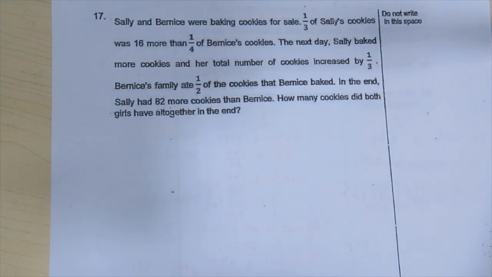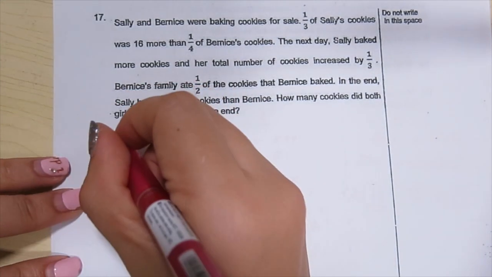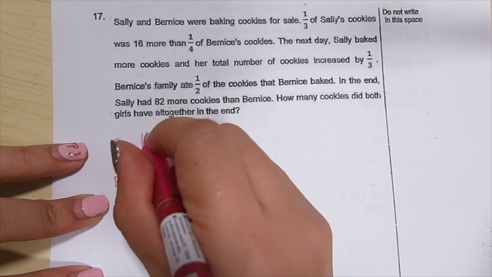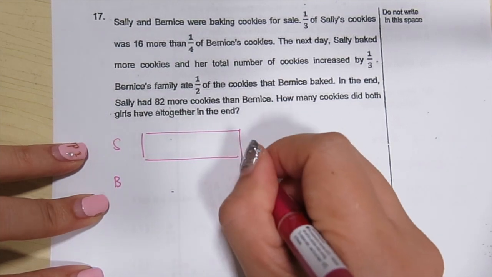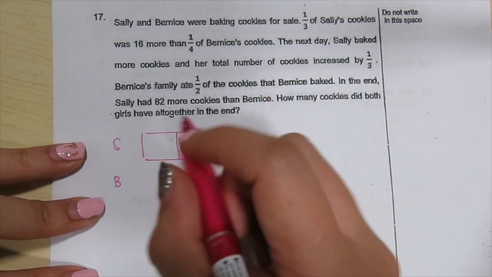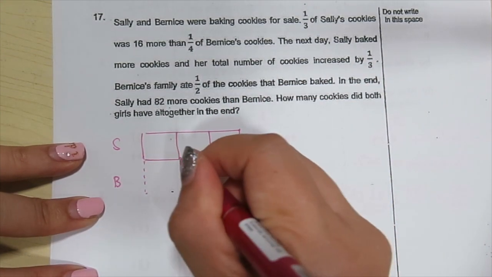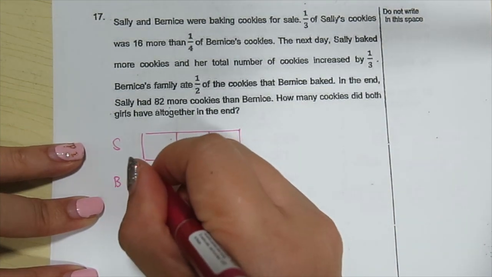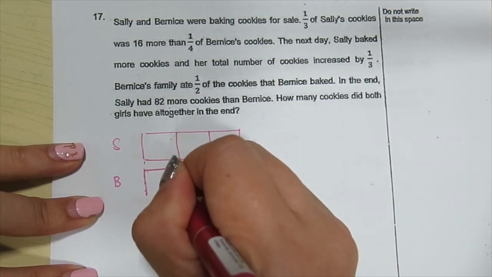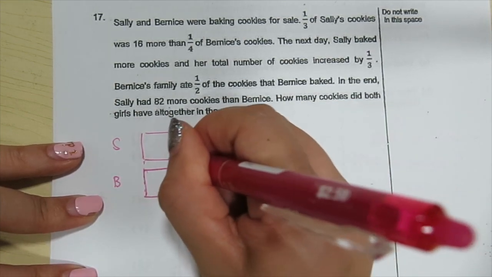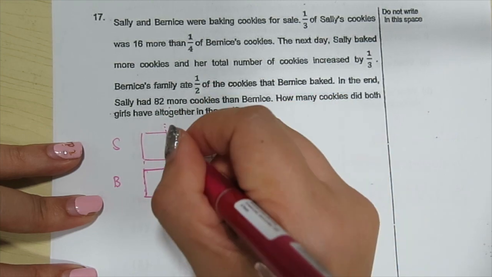Question 17, I'm going to try to make sense of it by drawing a model. So we have Sally and Bernice. 1/3 of Sally, okay, so Sally is somewhere like that. She has 3 units. So 1/3 of Sally, if I compare it with Bernice, they're saying this is 16 more than 1/4 of Bernice. So if I compare 1 unit of Sally and 1 unit of Bernice, the difference is 16.